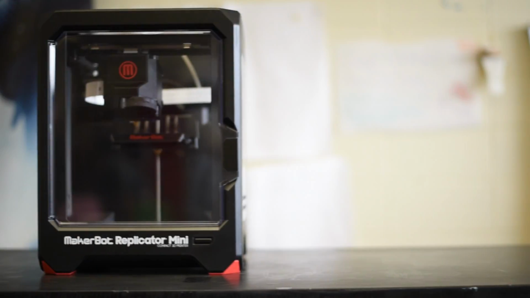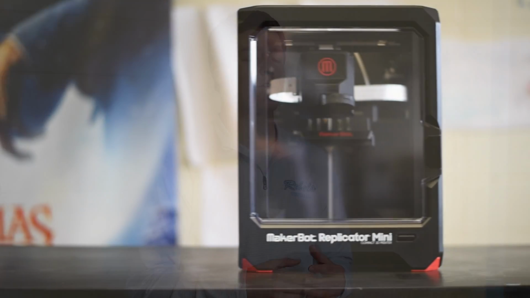Our school recently got a 3D printer for our engineering design class, and we've tried printing something off the printer, but the printing process is too complicated straight out of the box. So with Delta Print, we want to change the process of 3D printing.